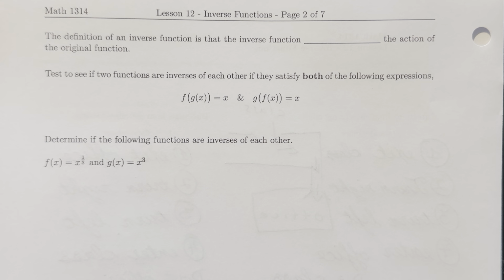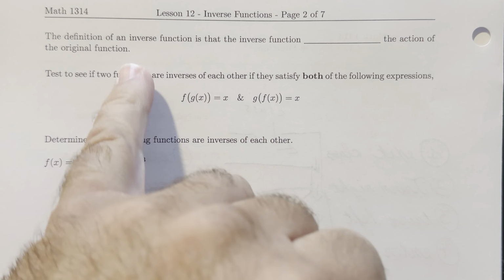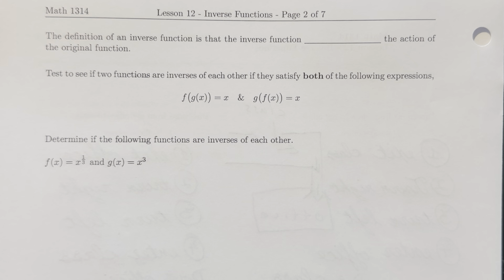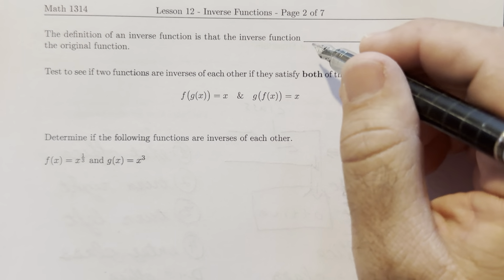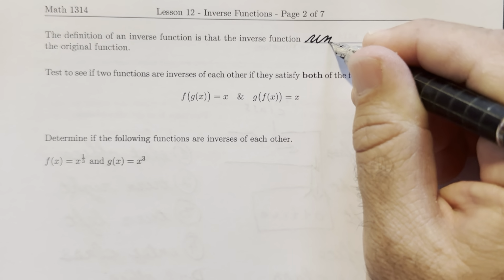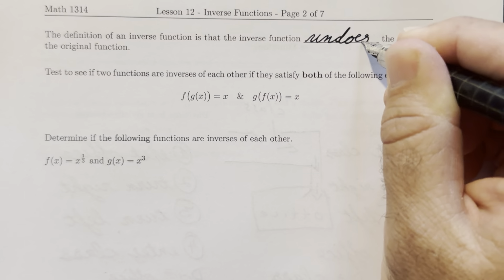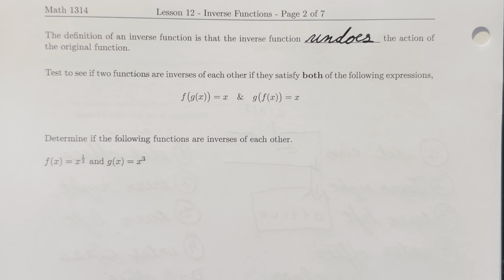And so our definition for an inverse function is that the inverse function undoes the action of the original function. And if it does not undo the action of that original function, then it is not an inverse.